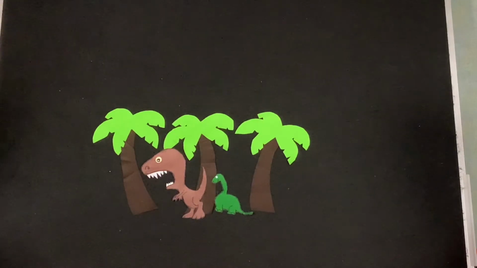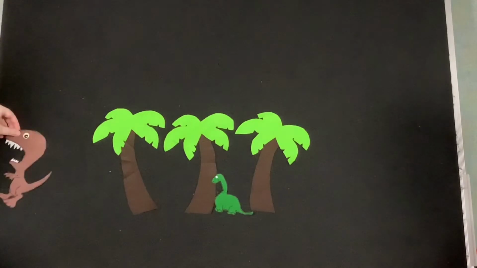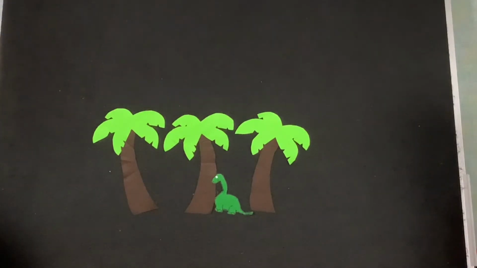"Oh, sharp-toothed dinosaur. I think I'm lost. Have you seen my daddy?" "Is he brown with giant sharp teeth like me?" The little dinosaur said, "No, he's green with a long neck like me, but he's big. He's really, really big." And the sharp-toothed dinosaur said, "I haven't seen him. You need to stop yelling." And he left. Boom, boom, boom, boom.